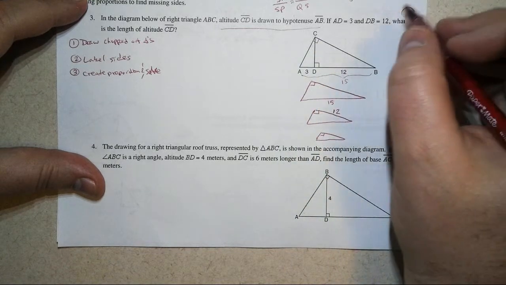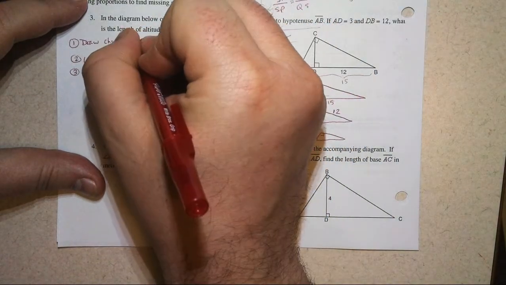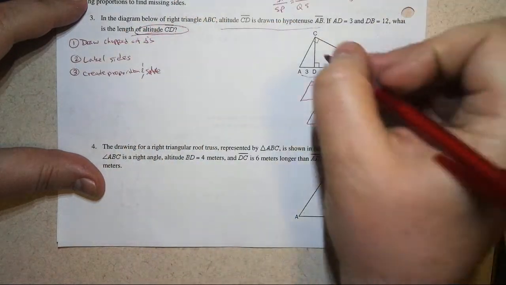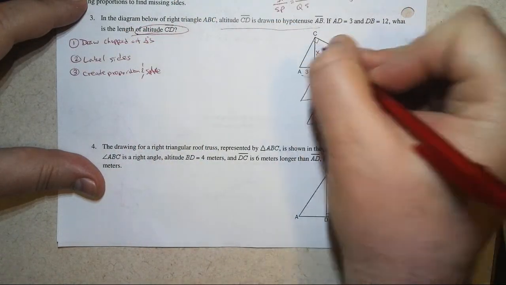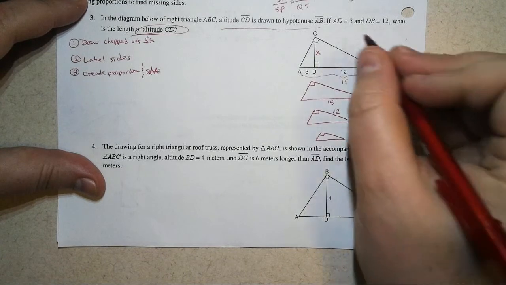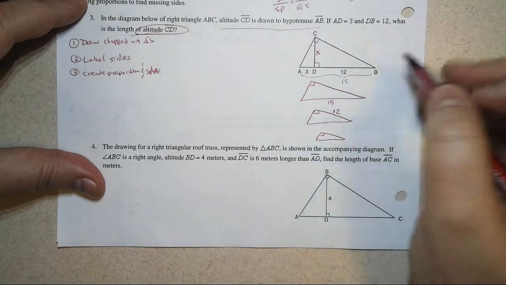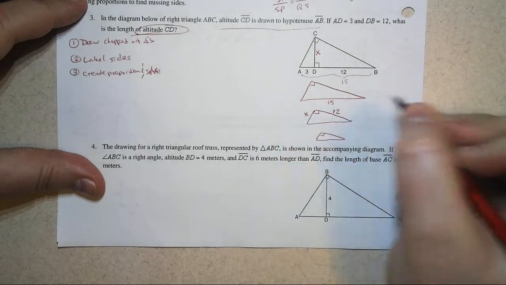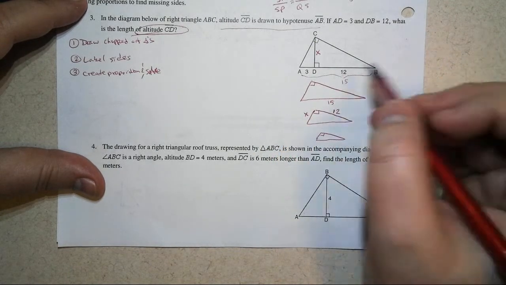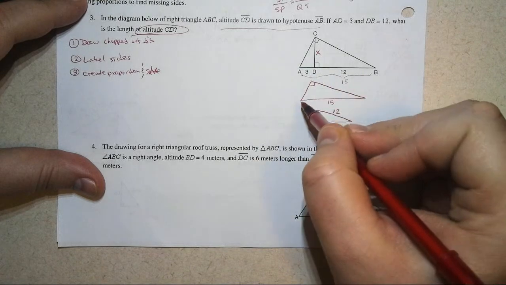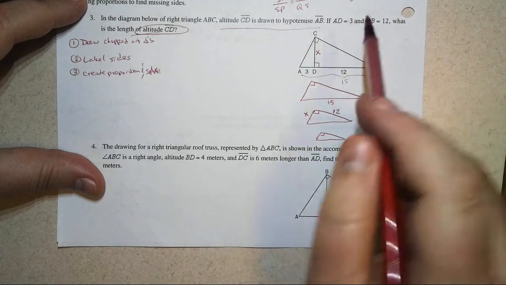But remember, it's asking us in the question to find the length of CD. So we want to make sure that we call that something, and we'll use a variable here. I'll use X. So this side is the short leg in this medium-sized triangle, and so I can put it over here. So I have the short leg and the long leg, that's X and 12 in that triangle.